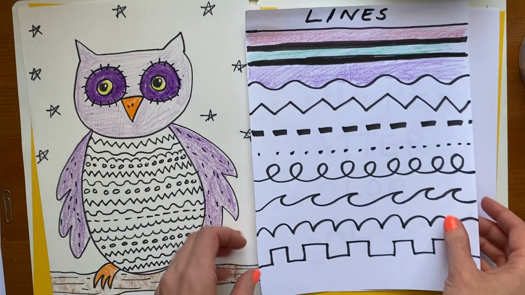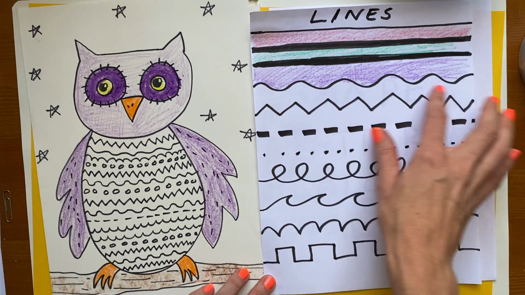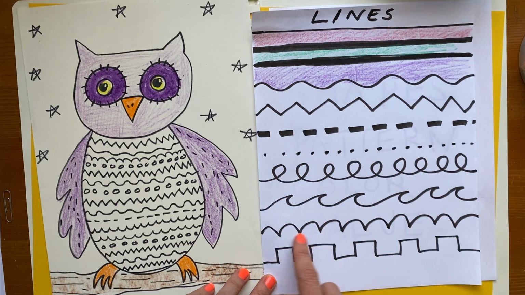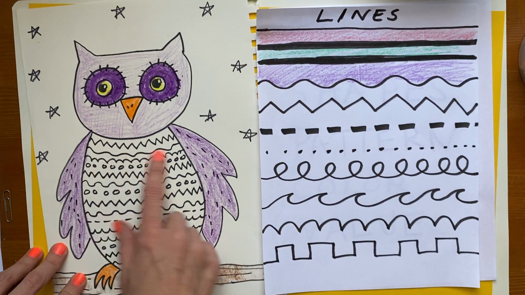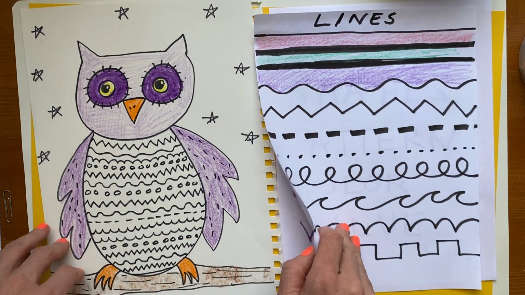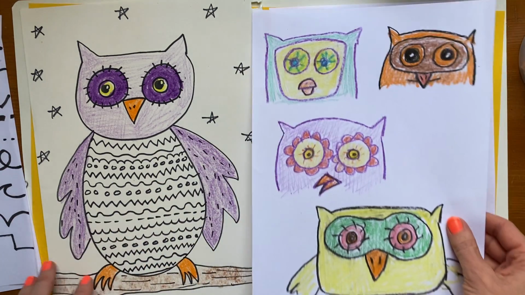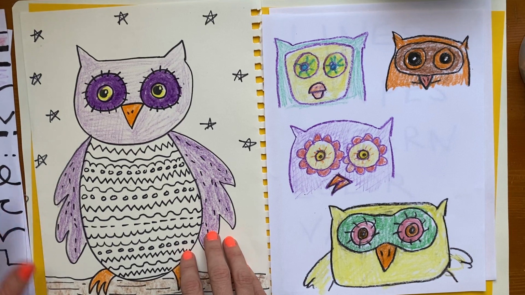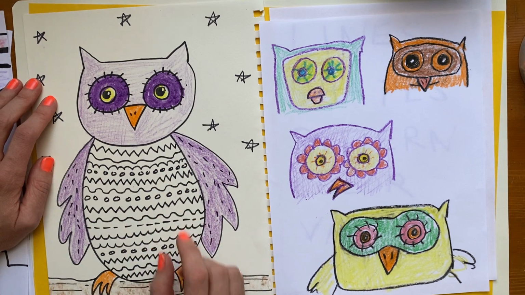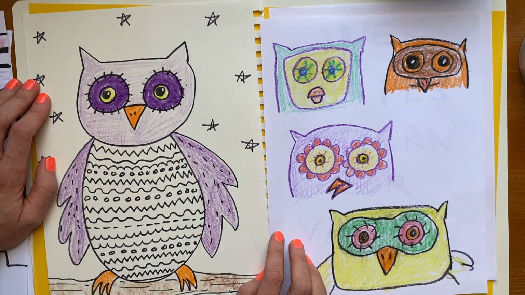So remember when we learned about lines? We have a straight line, thick lines, wavy lines, zigzags, dashes, dots, curly cues. You can use any of these lines for the inside of our owl where we are going to create our pattern. You're going to be able to color your owl whatever colors you want. Okay, and so I challenge you to, when you're coloring in your owl, try to use some different values of the same color.